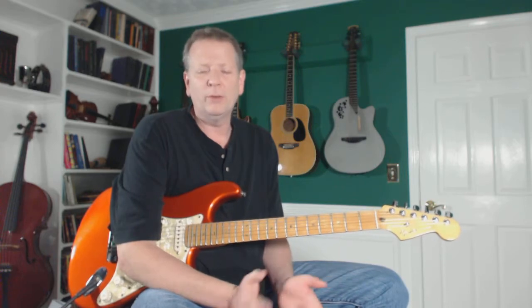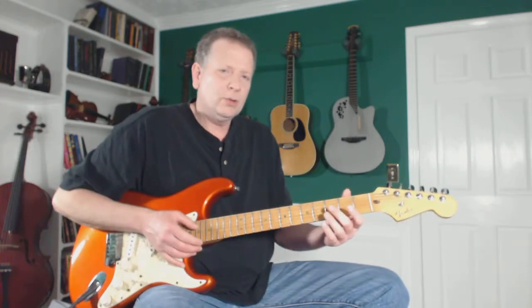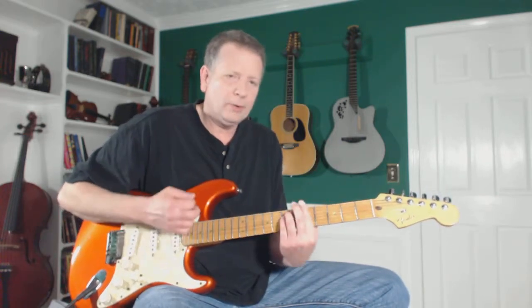Okay, so minor chords. Instead of 1, 3, 5, minor chords are 1, flat 3, and 5. So if I want to play an A minor chord, for instance, my first is A, my regular third would be a C sharp. I'm going to flatten that down to a C, and my fifth is an E. So we have 1, flat 3, and 5: A, C, and E. So any combination of A, C, and E gives me A minor.